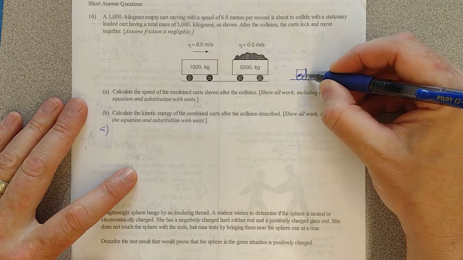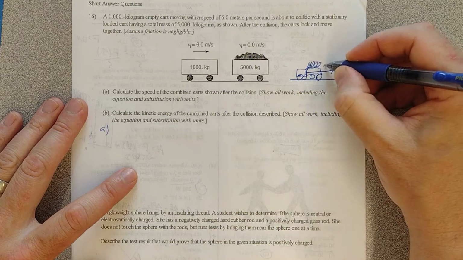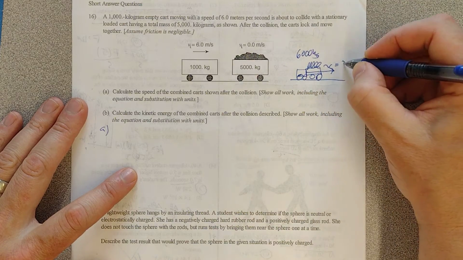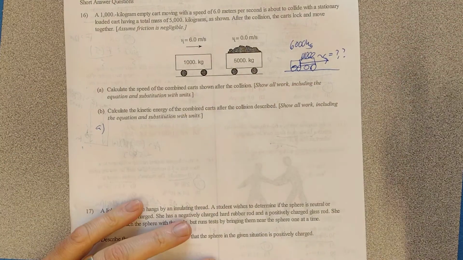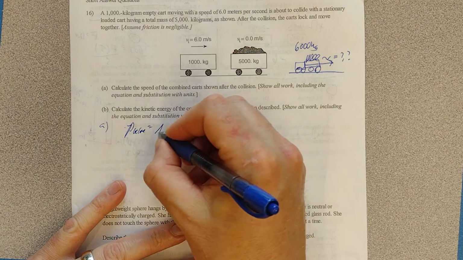Afterwards, they lock together, right? And they move as one cart afterwards. One cart with a mass of 6,000 kilograms. So we're looking for that velocity of them stuck together moving away. So P before equals P after.